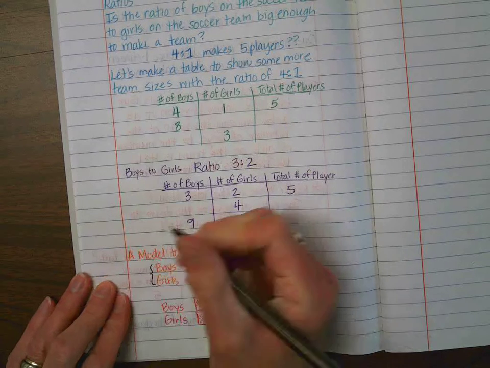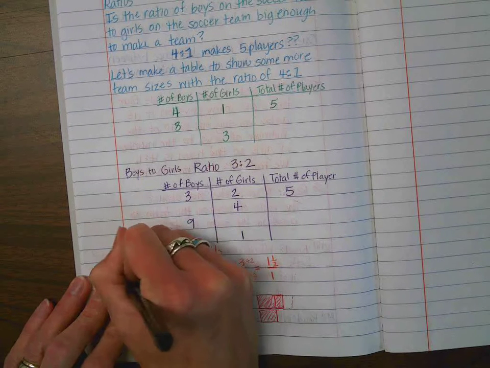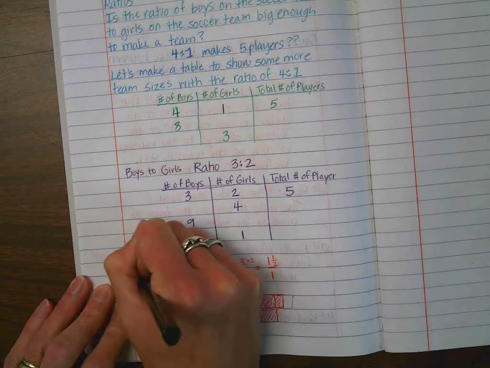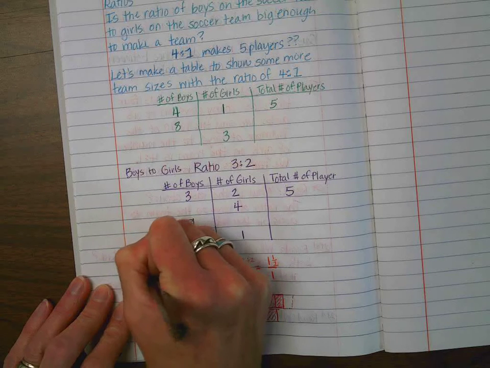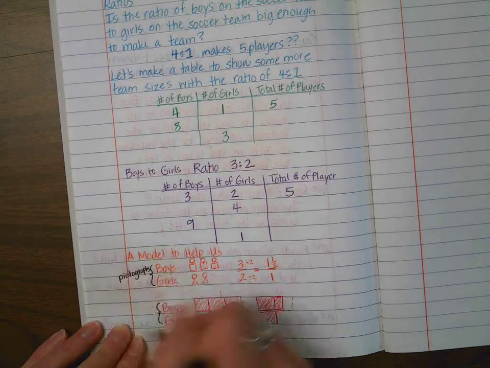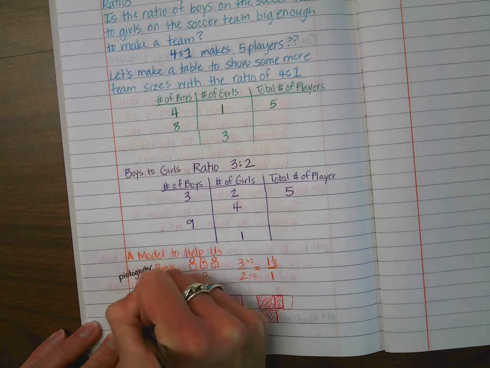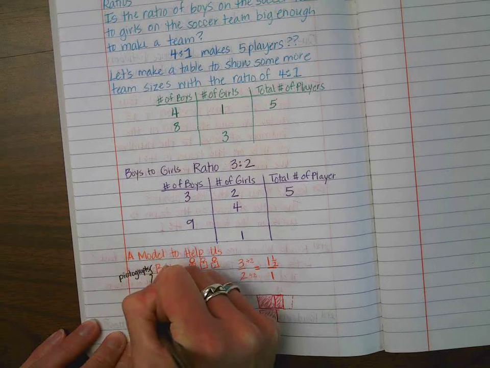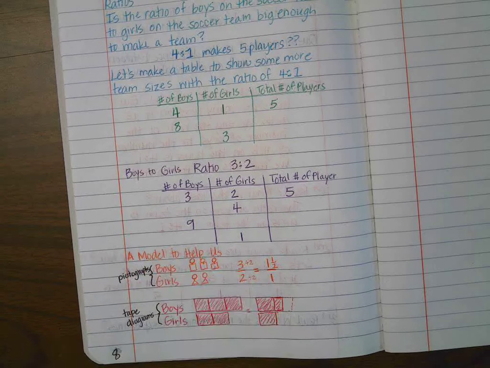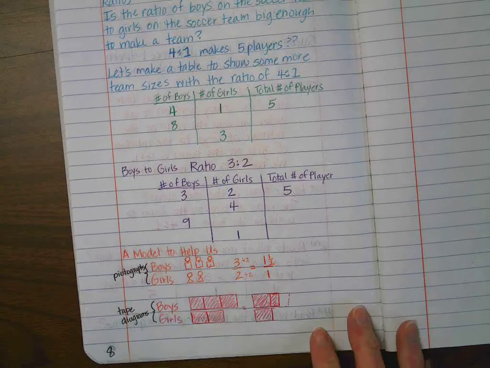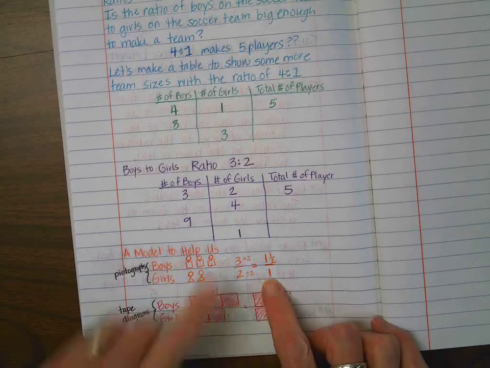And again, just to label it so we know what these are, these right here are called pictographs. And these right here are called tape diagrams. And remember, a diagram is a picture or a representation, and it's built out of tape. So that's what a tape diagram is.